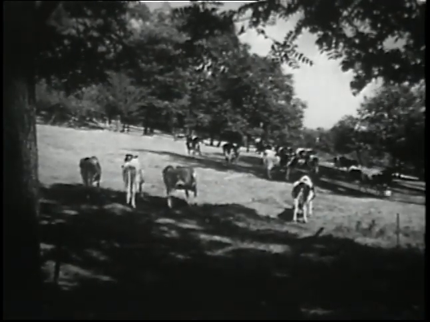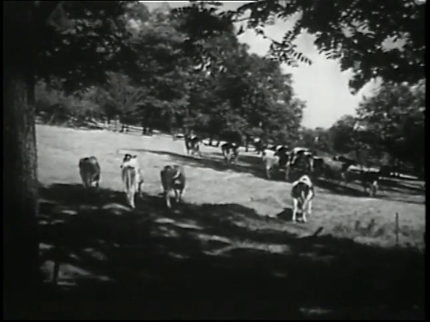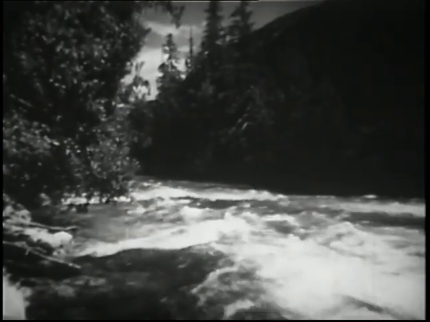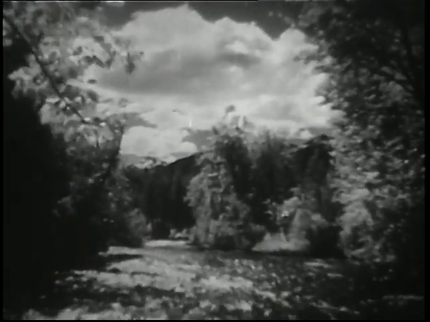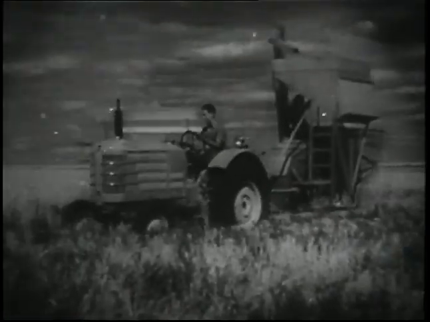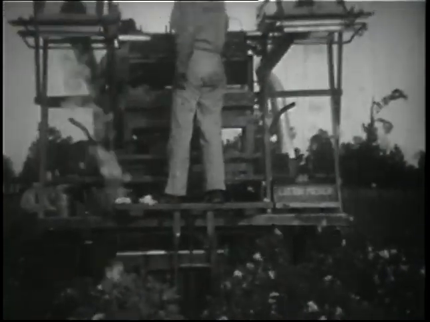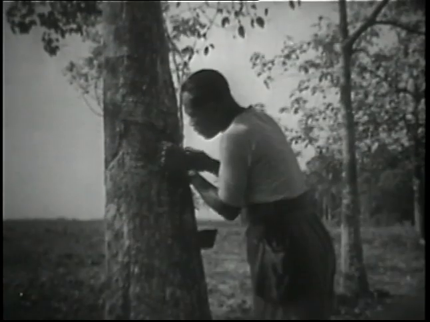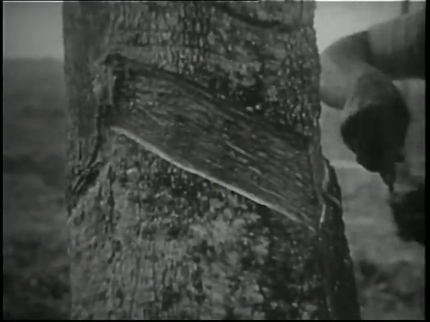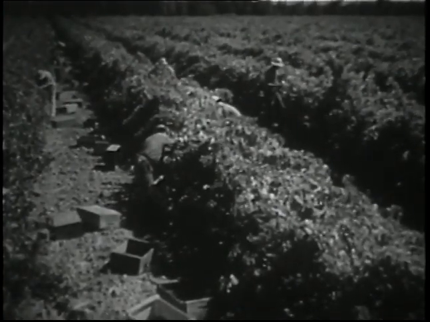Out of the elements in the soil, water, air, and the energy of sunlight, nature produces an almost infinite variety of plants. Plants that supply us with food. Plants that provide the raw material for our clothing. Plants from which are fashioned innumerable necessities and luxuries. All this organic or living material is produced by nature out of air, water, and the soil.